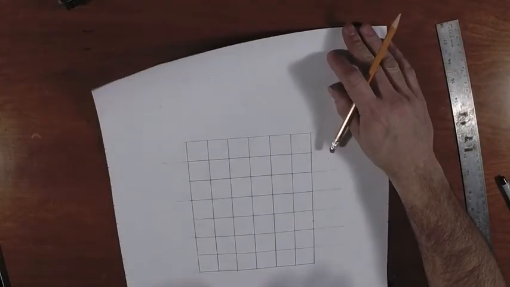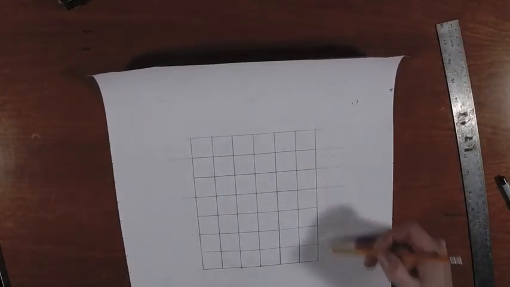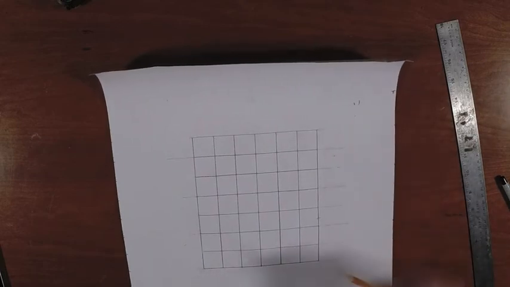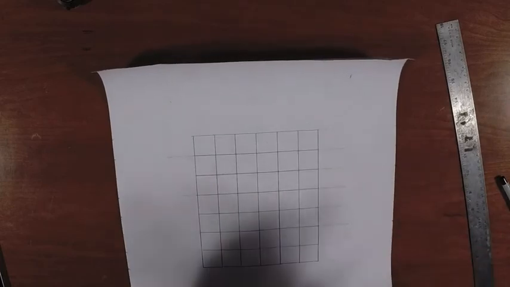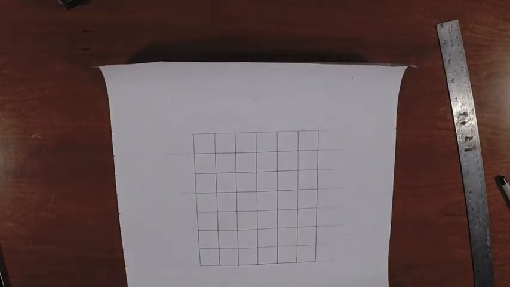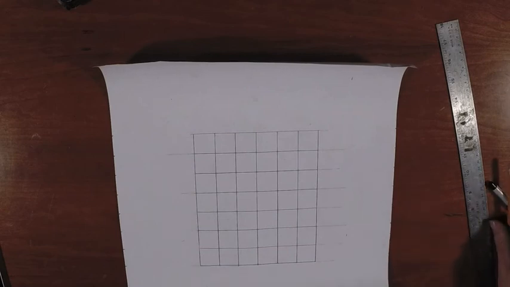We are at a 6 by 7 grid, 6 squares across, 7 squares high, and you can see it is nicely centered on our piece of paper. And that's it for visual communications week 2 assignments.